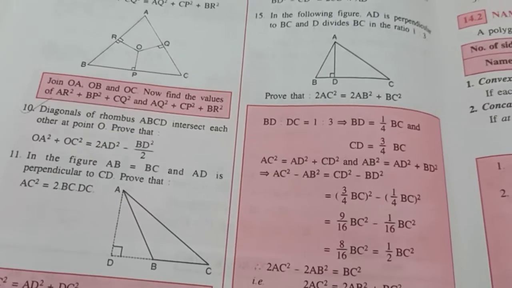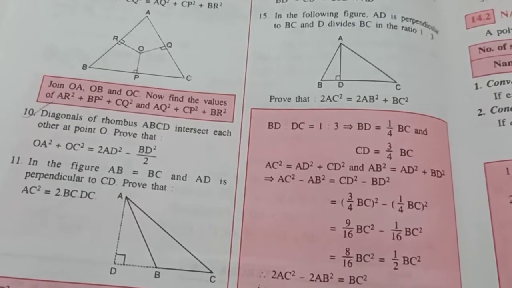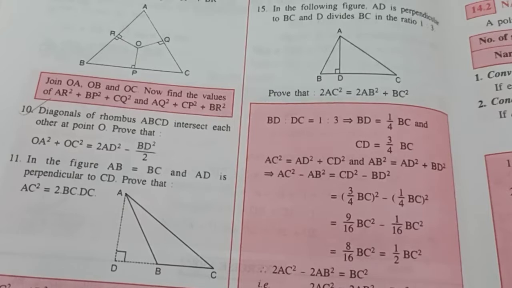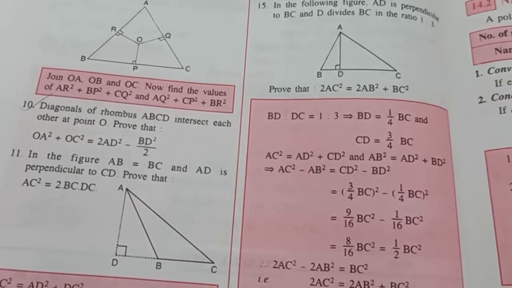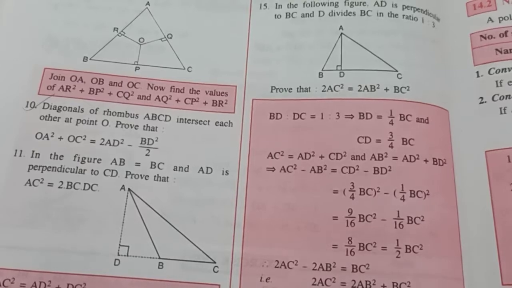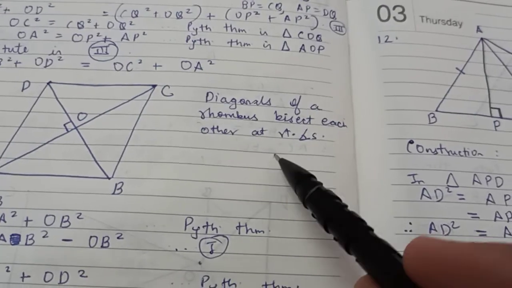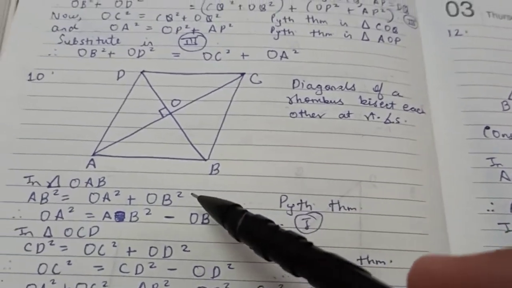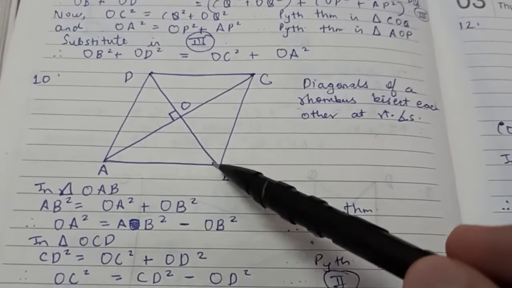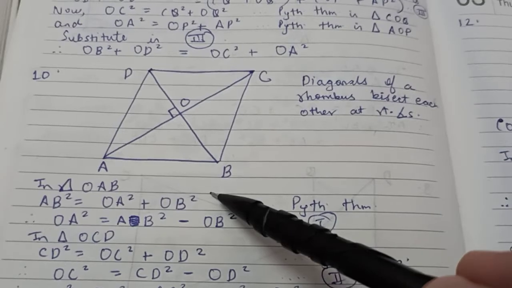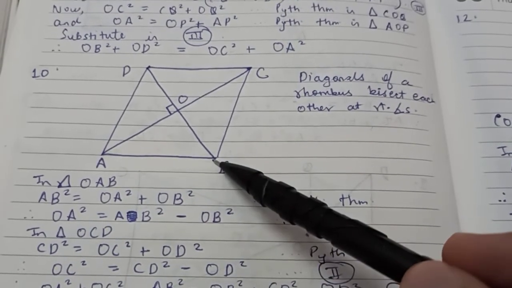Next, in the 10th sum, there are diagonals of a rhombus. Now we know that in a rhombus, diagonals are always perpendicular bisectors of each other. So with that property, we can prove this. Always mention the property being used. So first we'll use right angle triangle OAB. We'll use a Pythagoras theorem to find the value of AB squared.